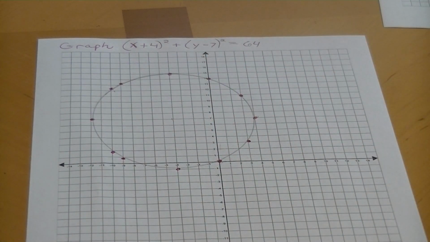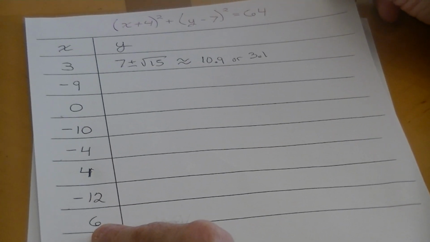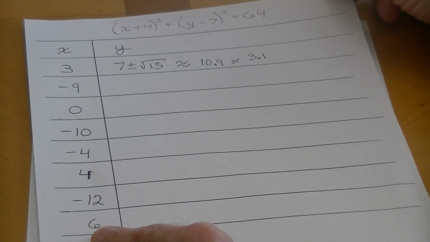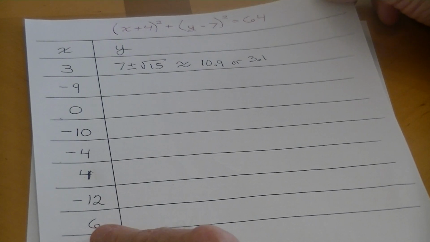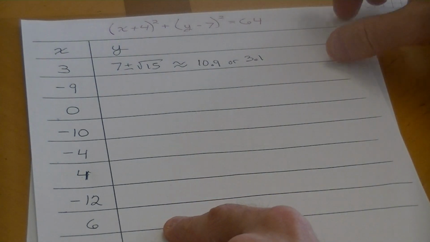If we haven't discussed it yet in one of the group chats, you ran into a problem when you tried x equals 6 on this one. When you plugged in x is 6, you got in your work the square root of a negative number, which is imaginary, a non-real number, and that caused a problem.